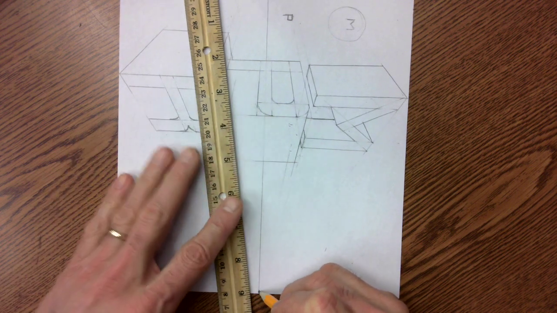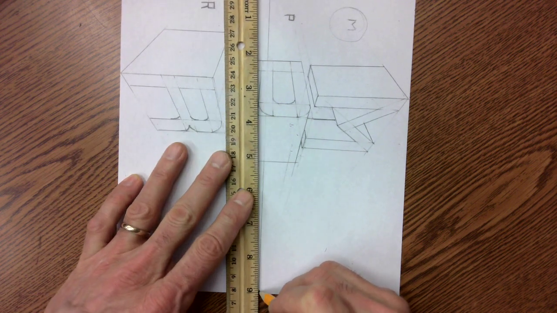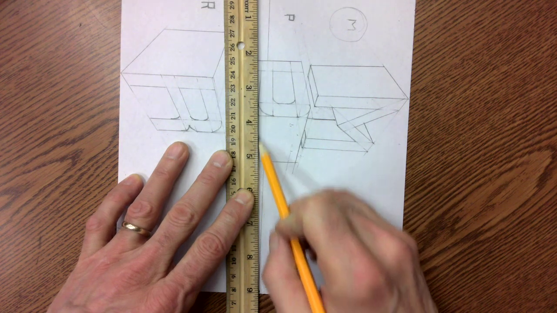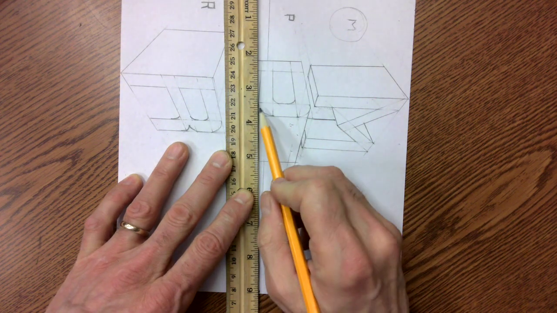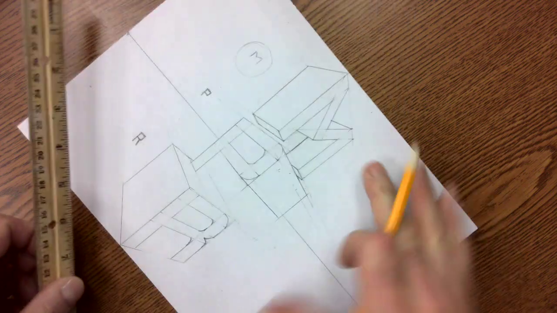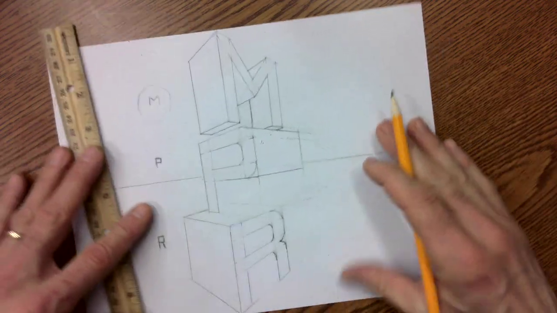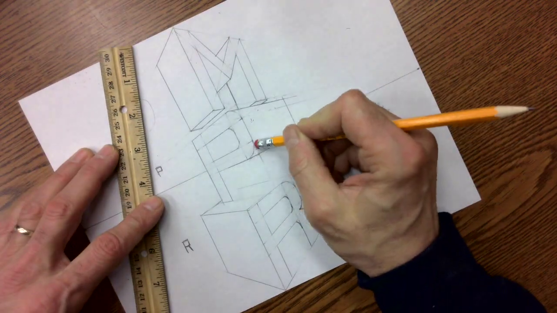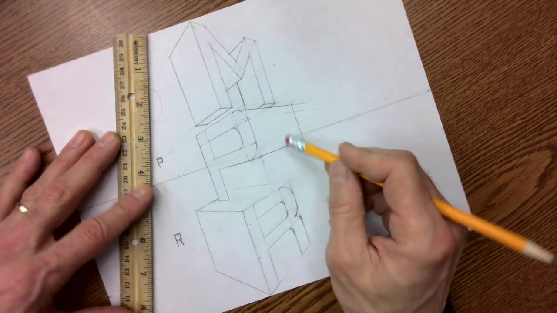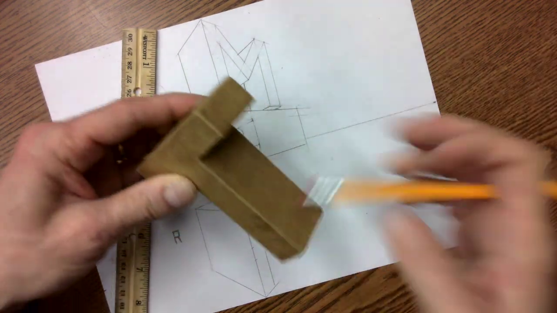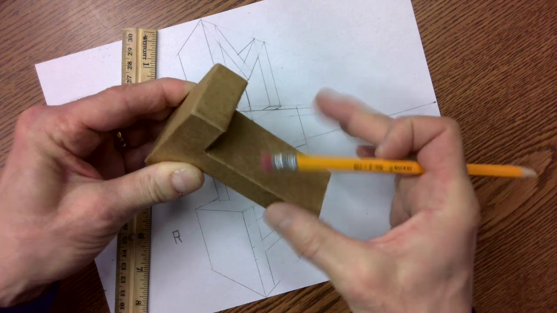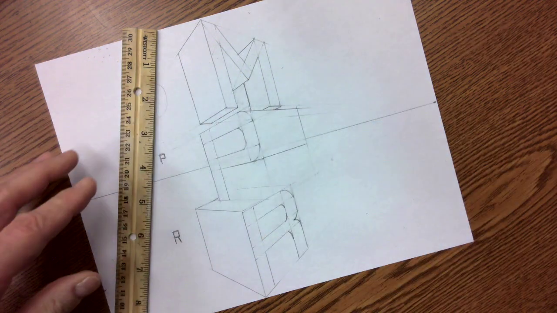Now I'm going to find the bottom of the P in the same way. Okay, orthogonal line up to the vanishing point. Okay, now I can get rid of that. Now this is the solid part. That's the solid part of the letter, that thickness back there.